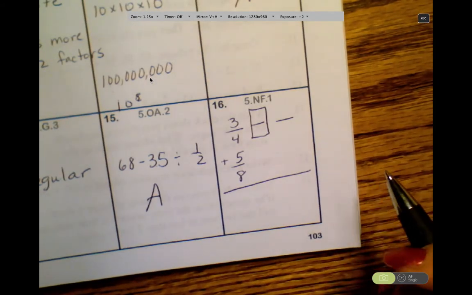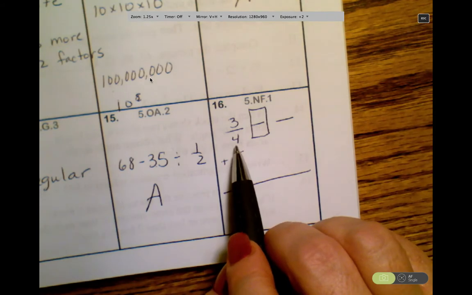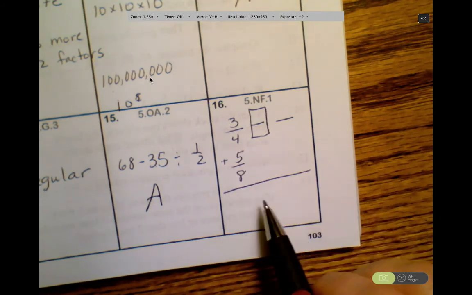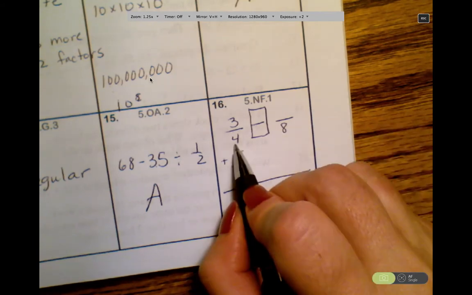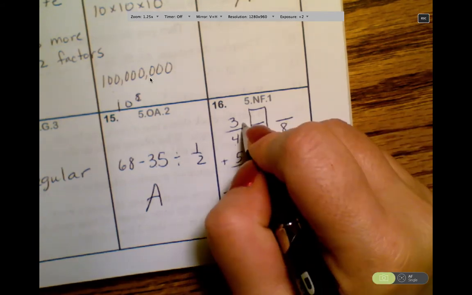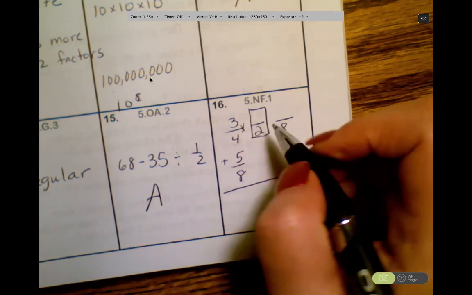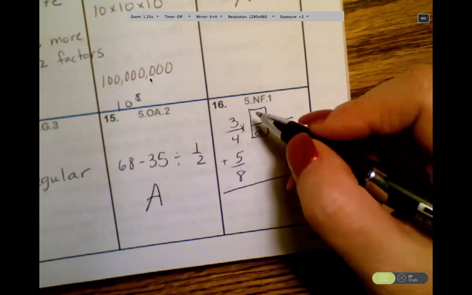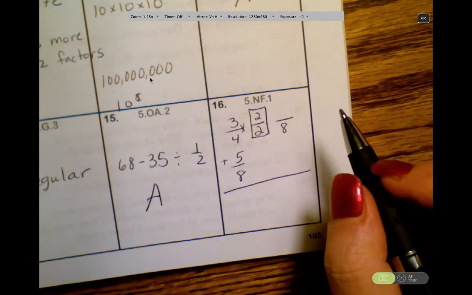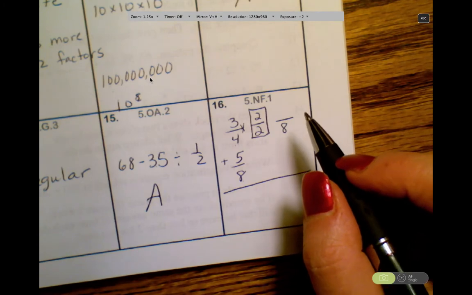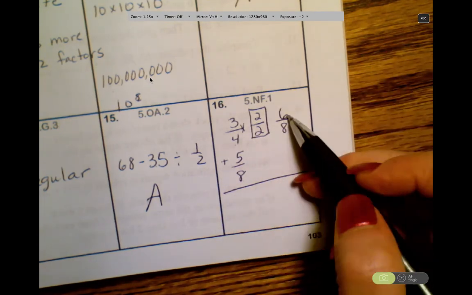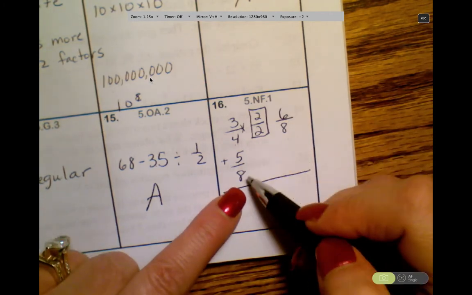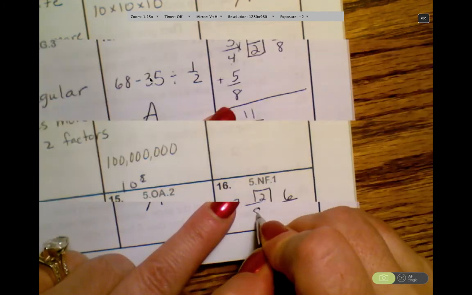All right, we are back to our fractions. Pay close attention. We are now going to be able to change this 4 so that it equals 8. What am I going to do to 4 to get it to equal 8? Great, I'm going to multiply it by 2. Whatever I do to the denominator, I have to do to the numerator. 3 times 2 is 6. Now I'm ready to add 6 eighths plus 5 eighths is 11 eighths.